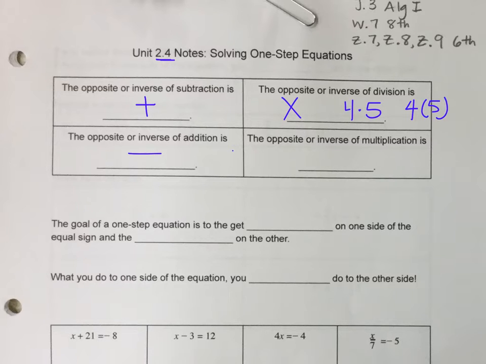And then the opposite or inverse of multiplication is division. And also in high school math, we don't use that little dot dot line division sign anymore. We use 4 divided by 5. We write it like a fraction, but we know that that bar means to divide.